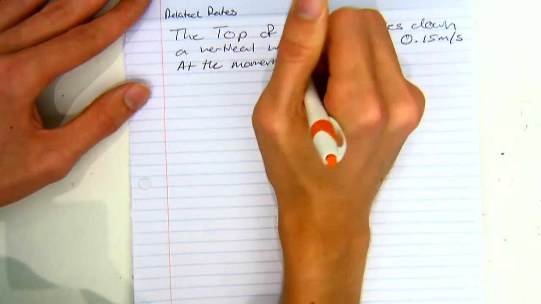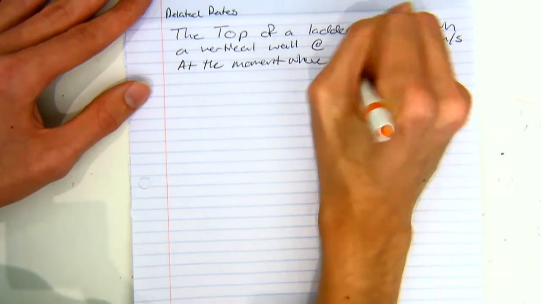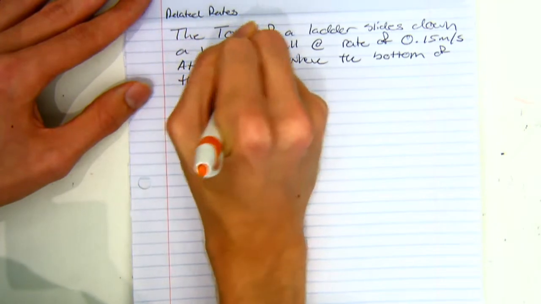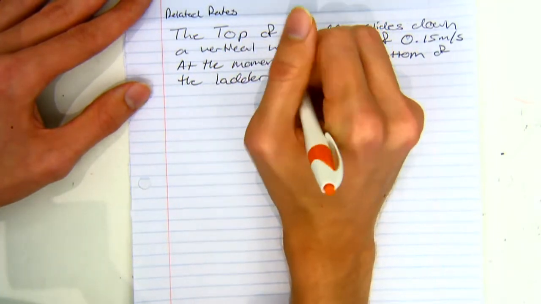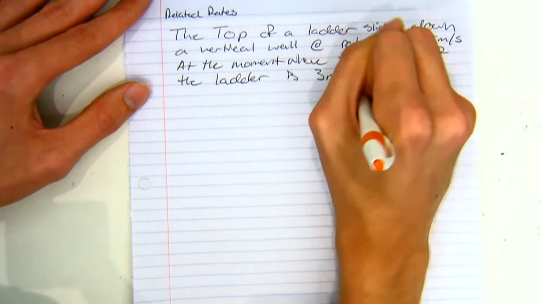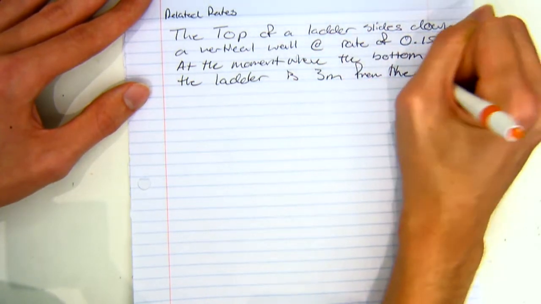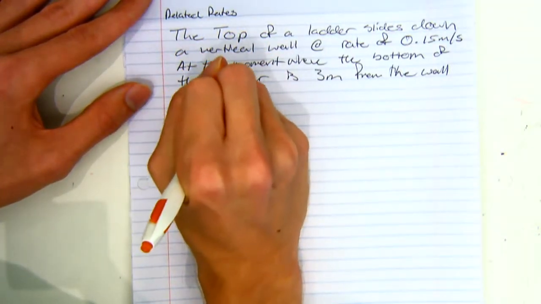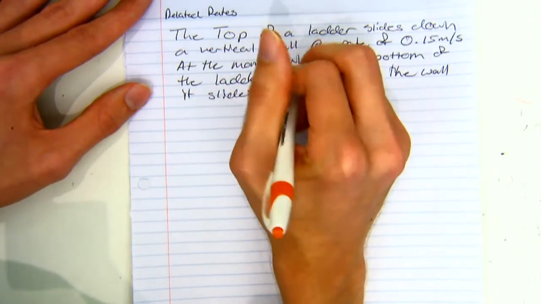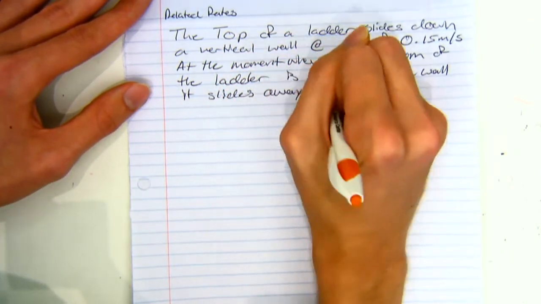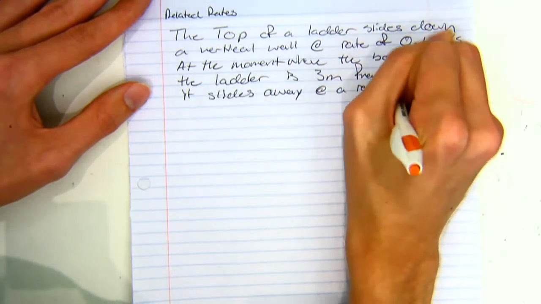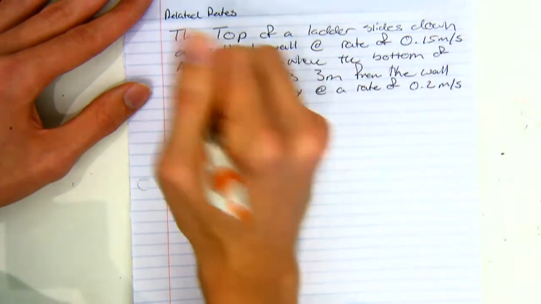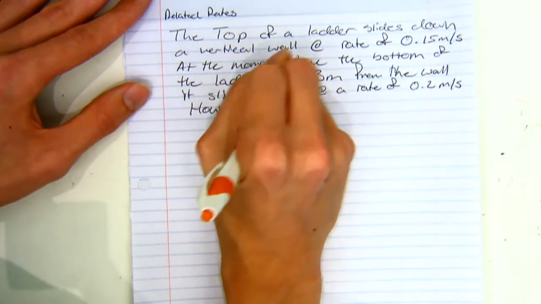At the moment where the bottom of the ladder is 3 meters from the wall, it slides away at a rate of 0.2 meters per second. How long is the ladder?